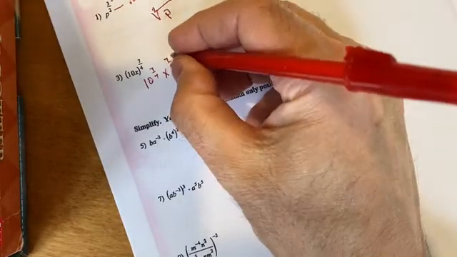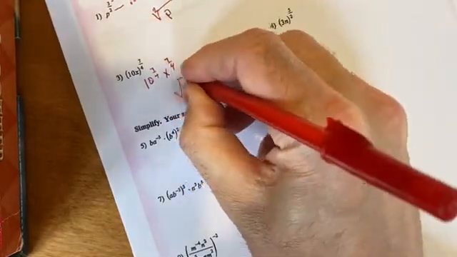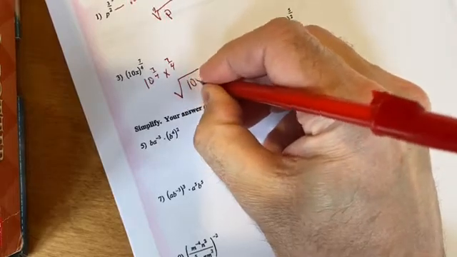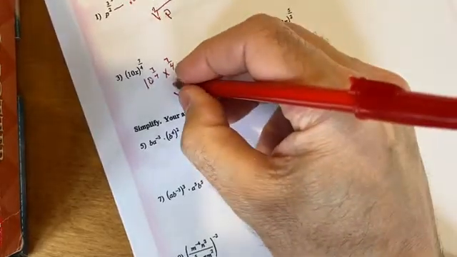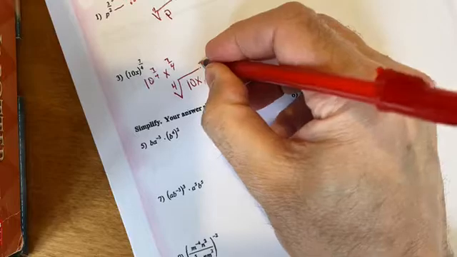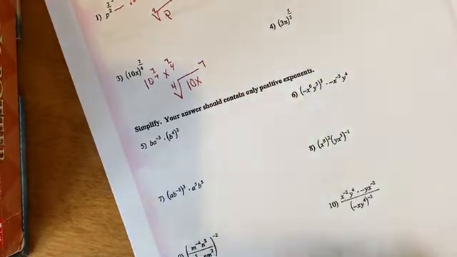Anyway, the top is the power, the bottom is the root. So we can keep this 10x together since there's no simplifying. The root is 4 and the power is 7, and that's the answer.